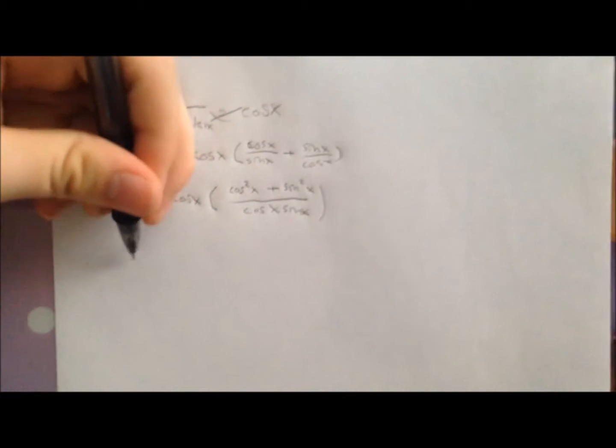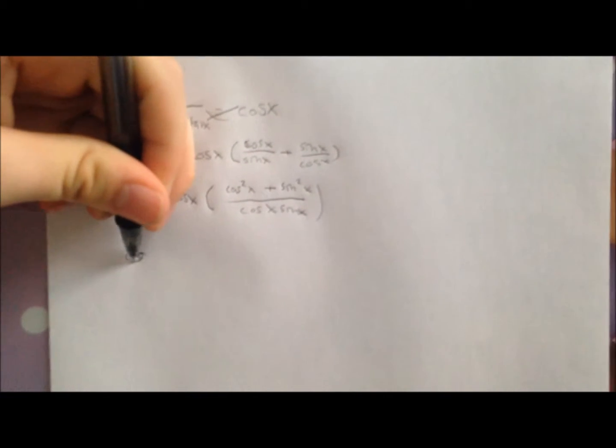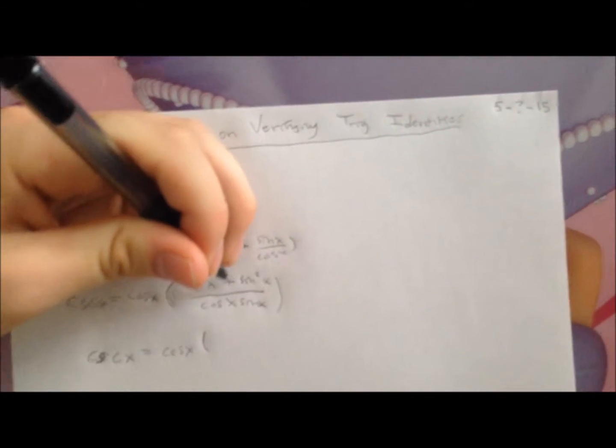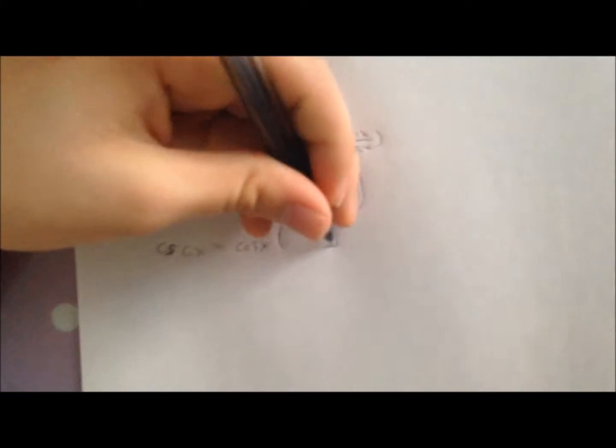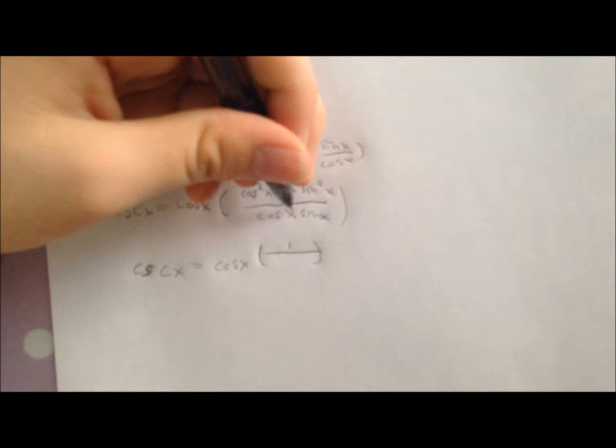And now you say cosecant x equals cosine x times 1, because the first trig identity is cosine squared x plus sine squared x equals 1. So times 1 over cosine x times sine x.